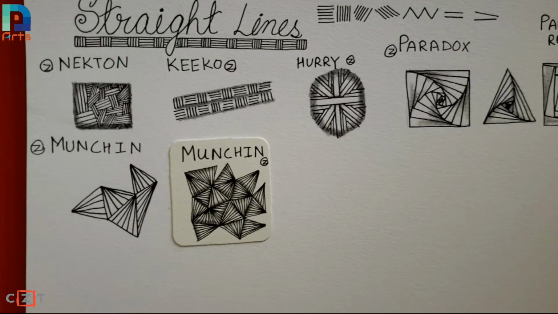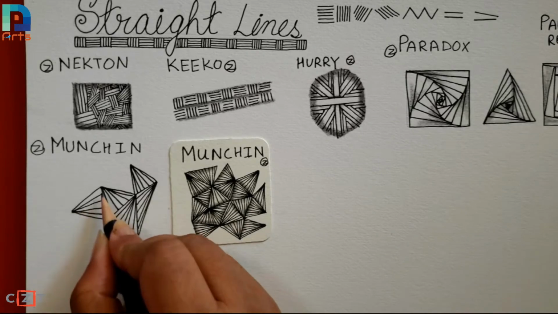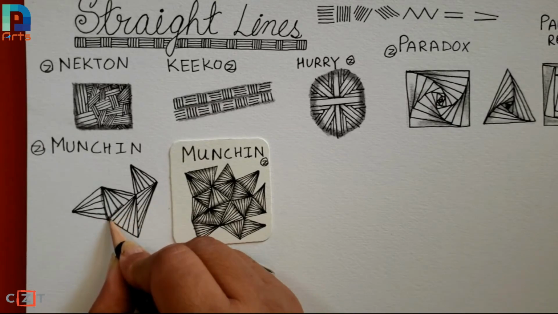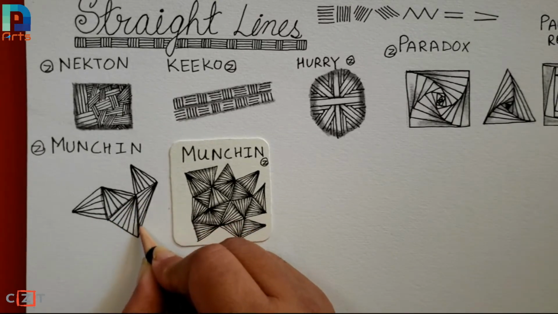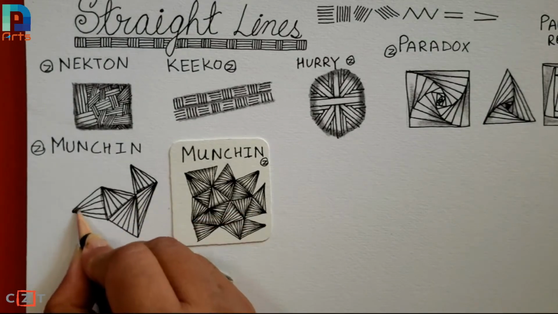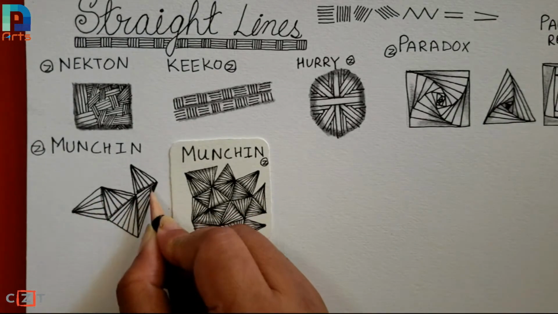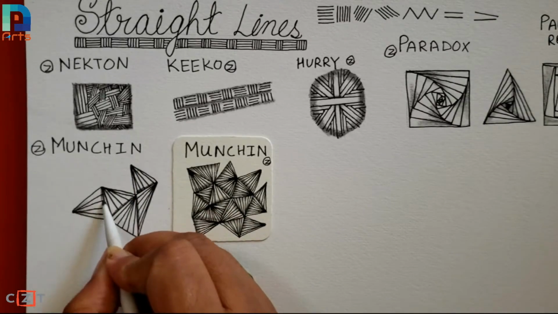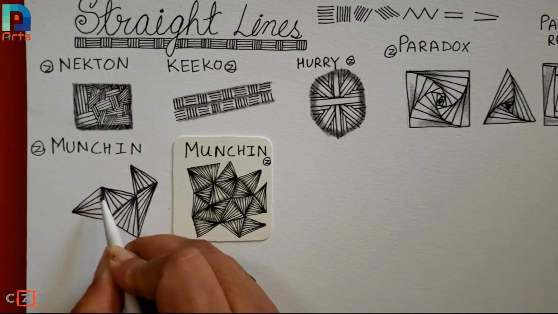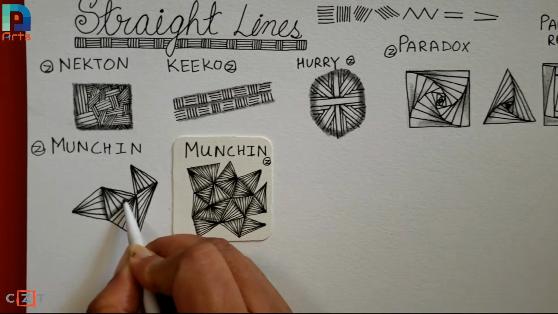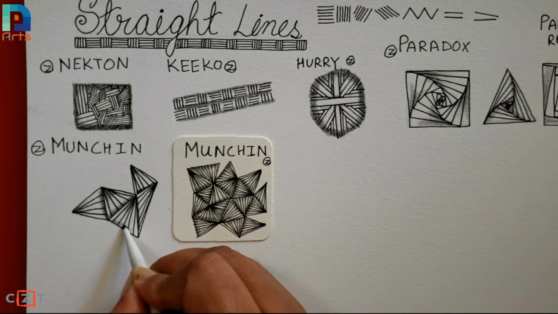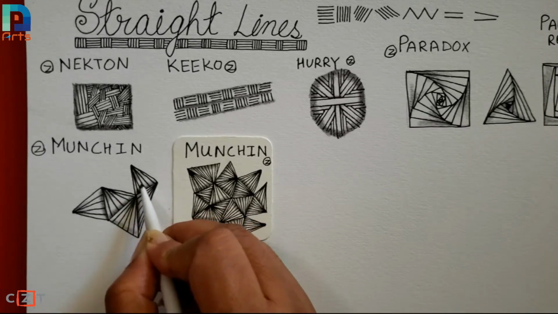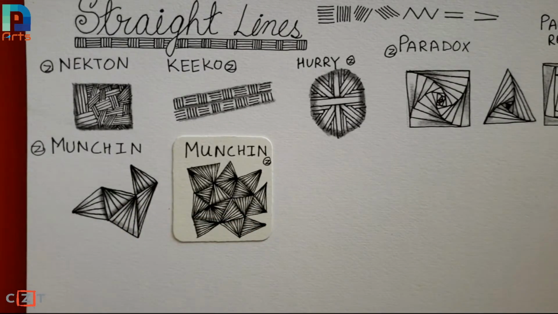You see, this is the Munchin tangle, and then you give shading maybe on the side, filling and a little bit where they are radiating. This is the Munchin tangle.